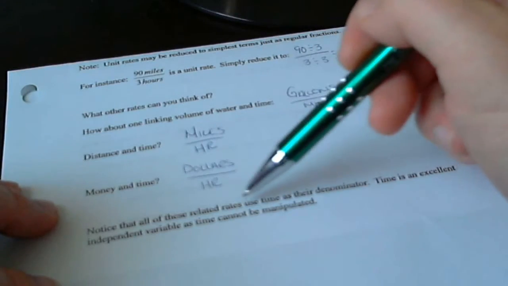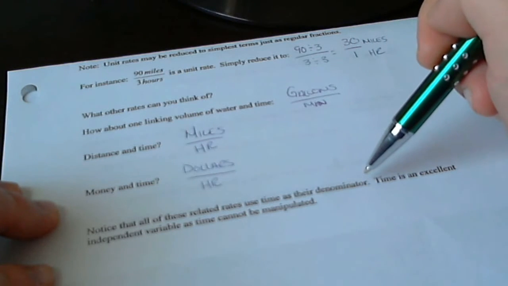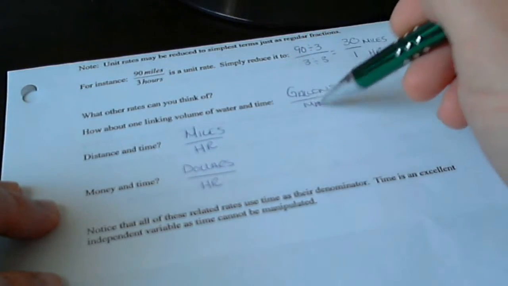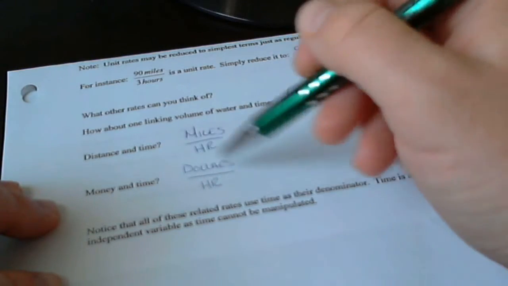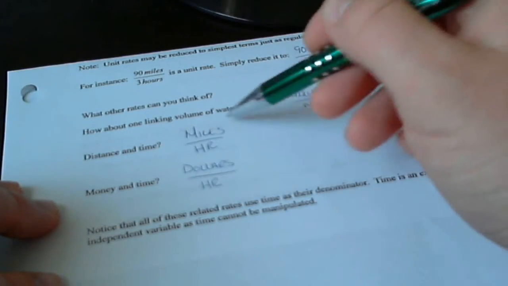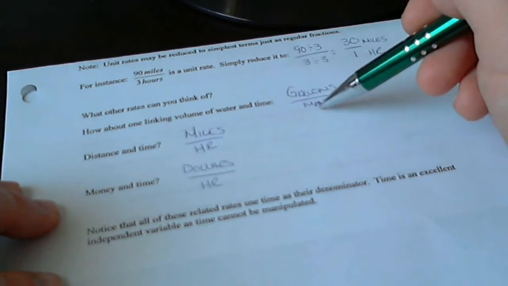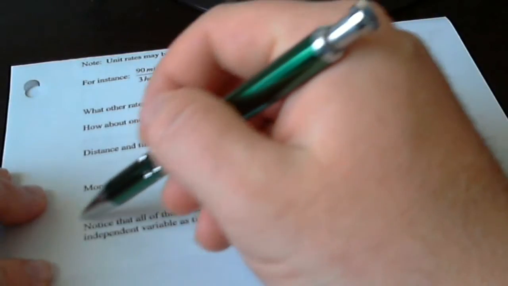Notice that all of these related rates have time in their denominator. Time is excellent to have in the bottom of a fraction because time cannot be manipulated. And later in this math class, when we start to graph these, we'll find out that time is excellent to have in the bottom of these fractions, for this reason right there.